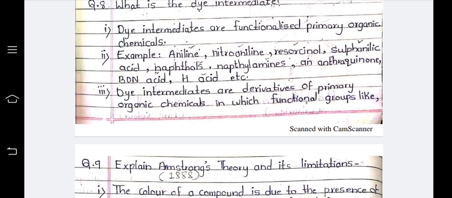What is a dye intermediate? Dye intermediates are functionalized primary organic chemicals.